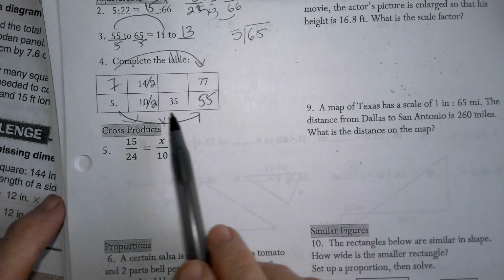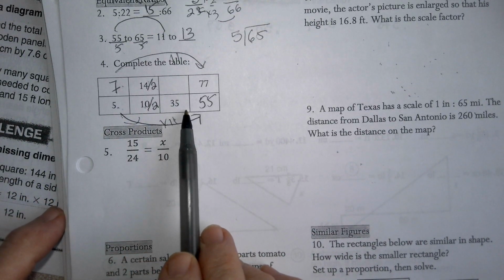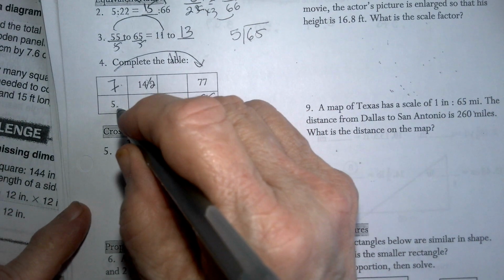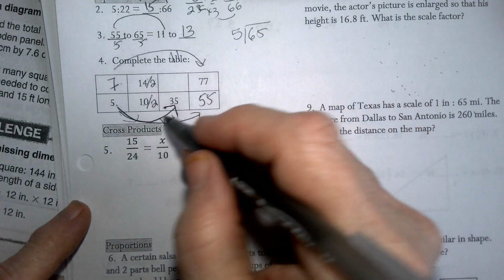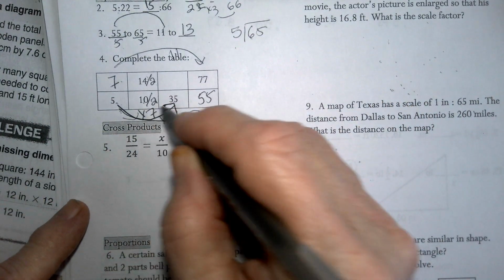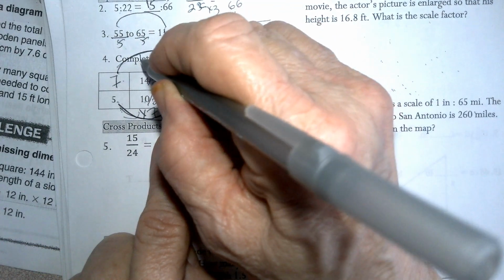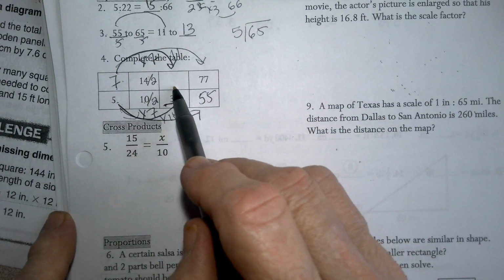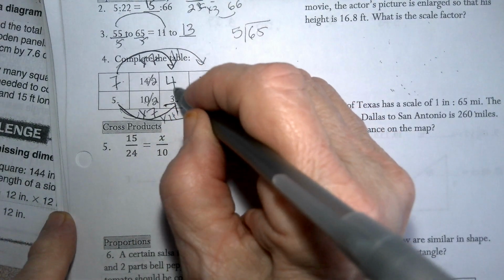Then, who thinks they know what number I'm going to use to get to 35? 5. The 5. So I'm going to draw an arrow here. 5 times what is going to give 5 times 7. So I'm going to multiply that by 7. If I do that, I'm going to multiply here by 7. So there you go. You're right. 7 times 7, because I did the same thing on the bottom that I do on the top, that's going to be a 49.